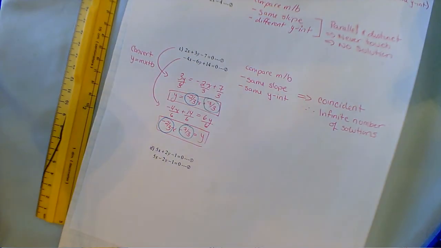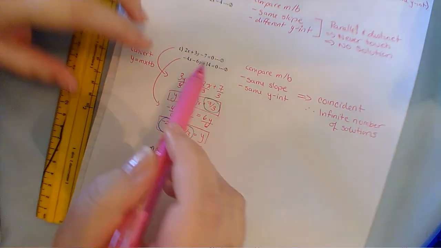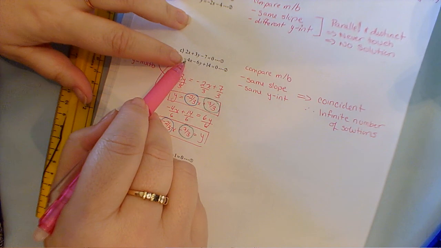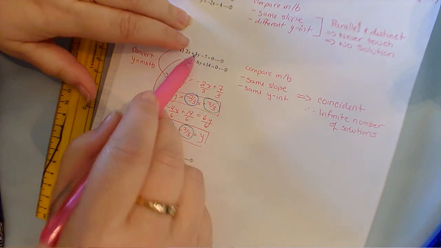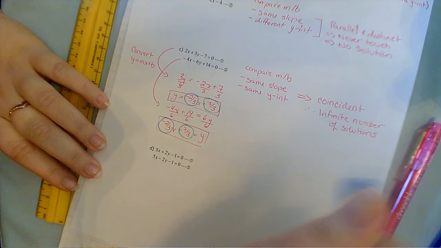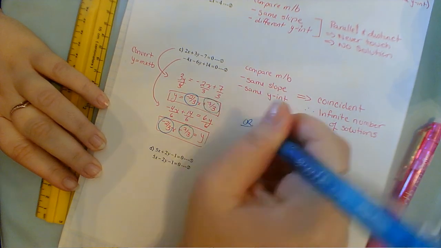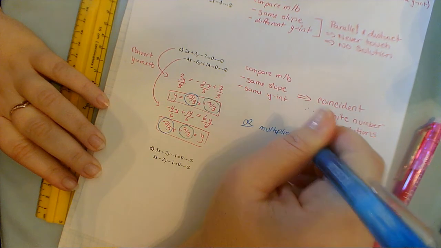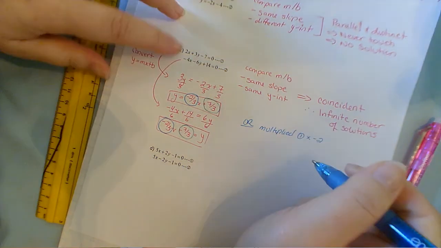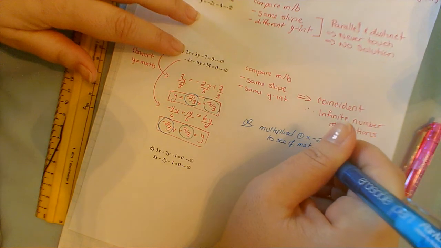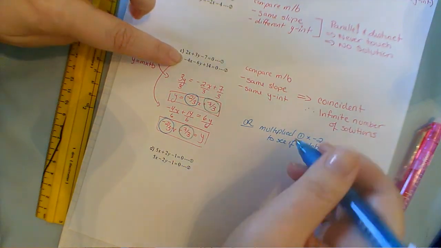Now, could we have noticed that without actually converting the equations? The answer is yes. So do you see that 2 times negative 2 would have given me negative 4? We could have just multiplied the first equation by negative 2 just to see if they match. Or you could divide the second equation by negative 2, same thing.